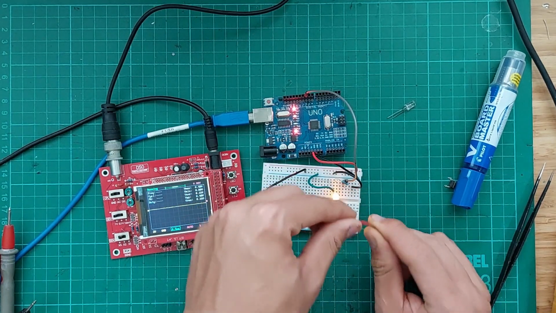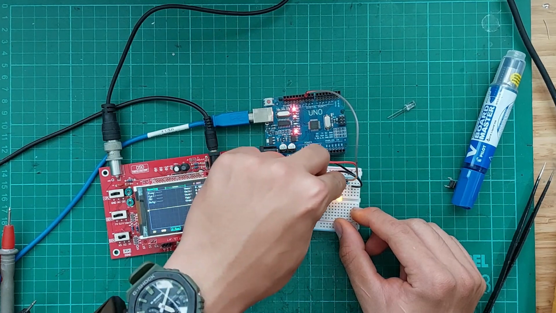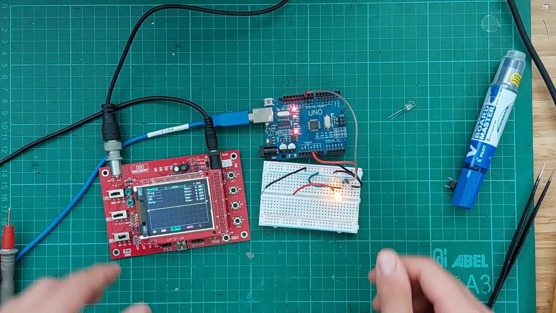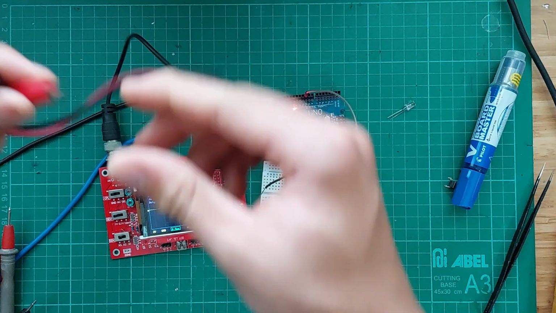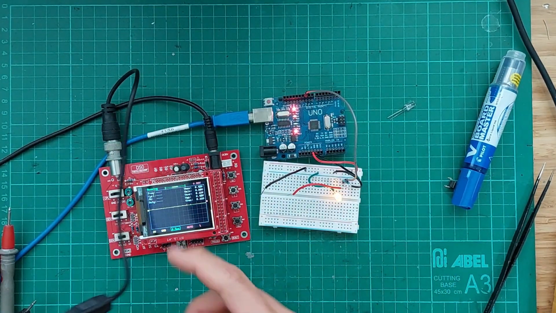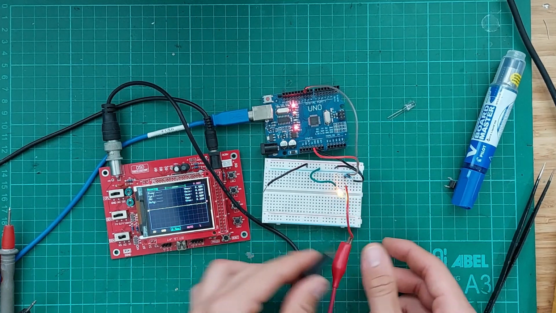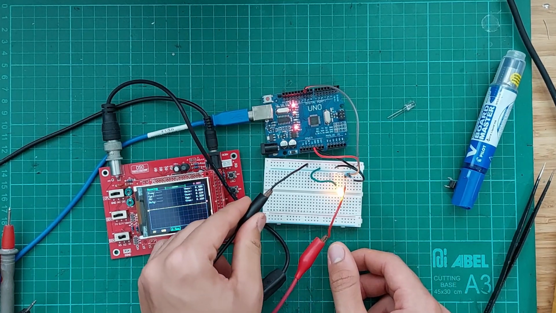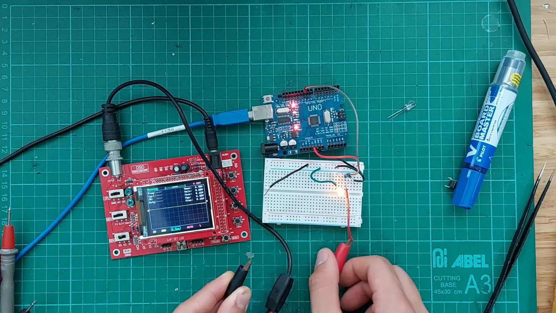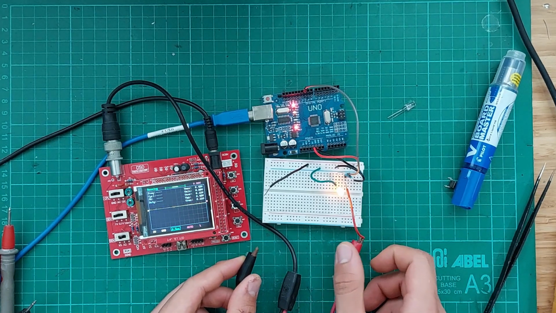Hopefully this doesn't ruin the connection. Okay, so it's still going strong. Okay, and I'm going to connect the positive lead of the DSO to this pin 10, and then connect the negative lead to ground. And something bad happened. Strange.